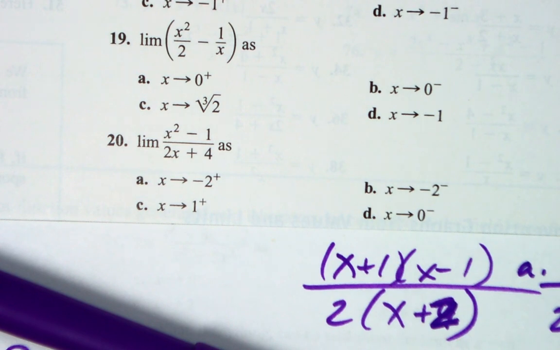Kat, what do you think? Negative 1/4. Negative 1/4? I see a nod. I see a couple other nods. It is negative 1/4. This is one of the only times we've got to think about an infinite discontinuity: when the bottom is 0. Otherwise, plug it in. So we get 1 times negative 1 over 2 times 2, which is negative 1/4.